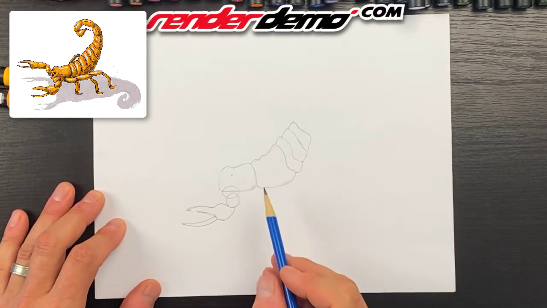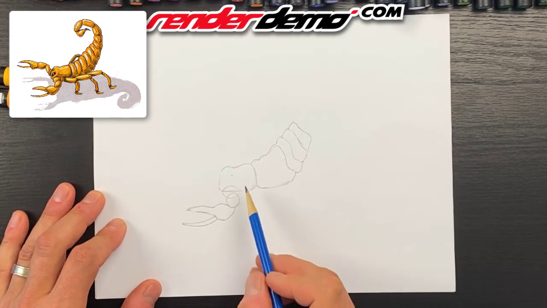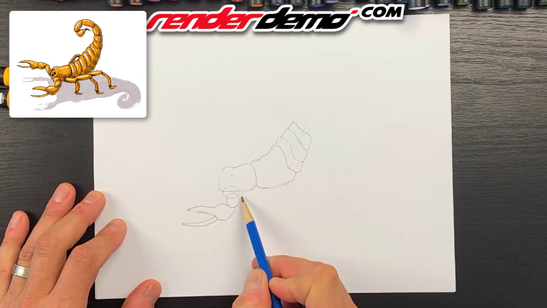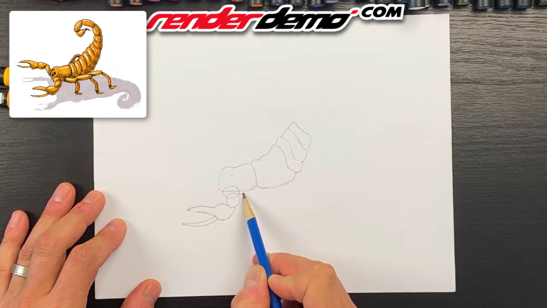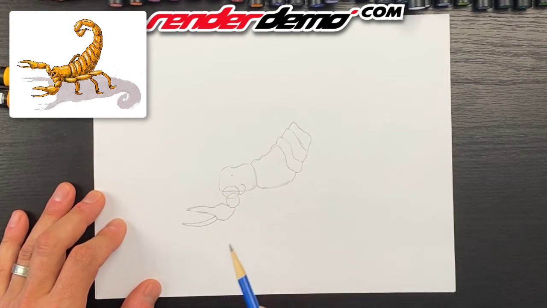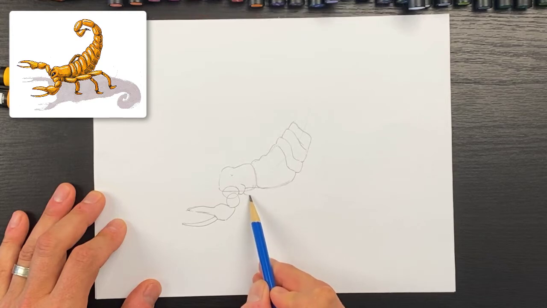Okay, then what we can do is draw one of the legs. From this circle, this elliptical shape here, down below here, we can draw a backward C shape. And then we'll draw a horizontal rectangle shape.